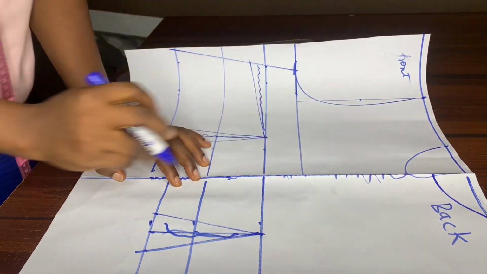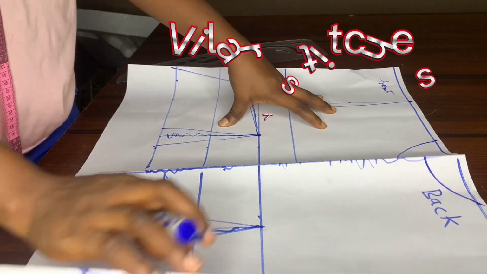Don't forget, this one is front and this one is back.